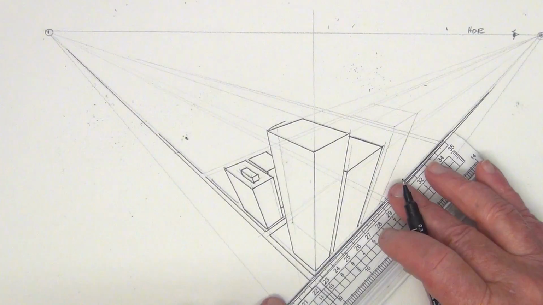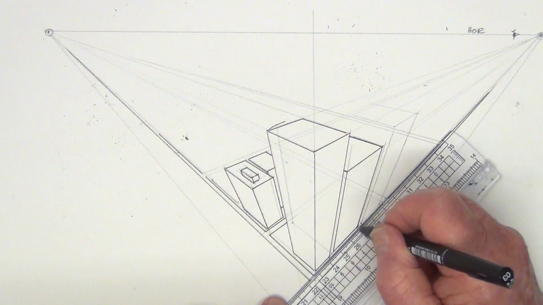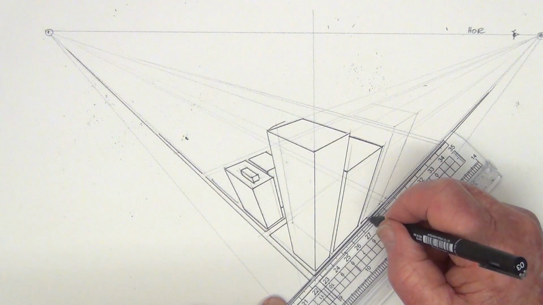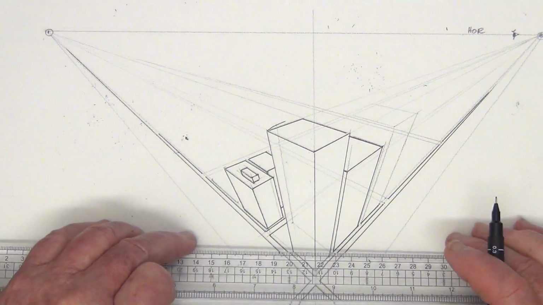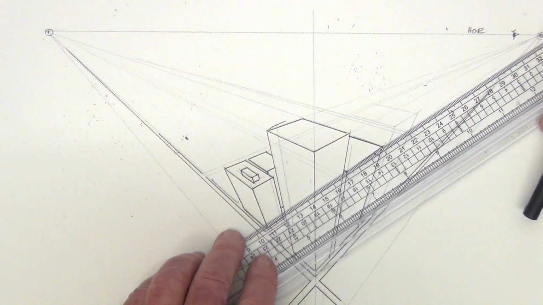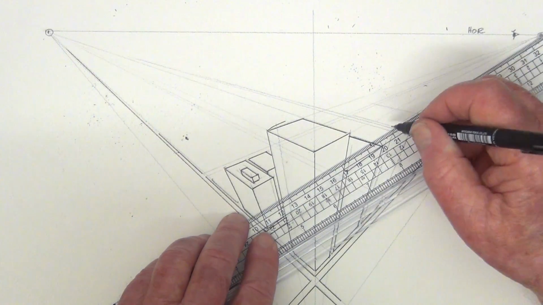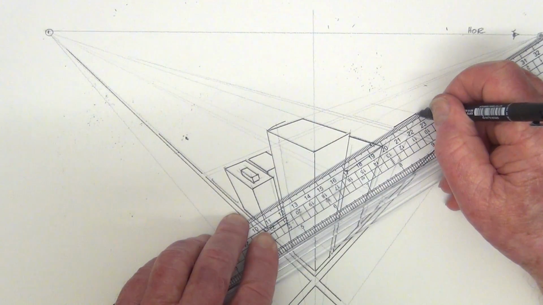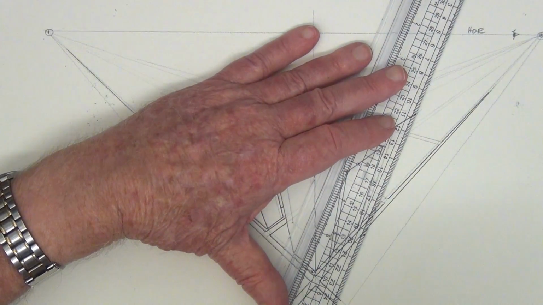That goes behind. This is the front here. This is very, very good exercise in getting to know your three-point perspective. There's different types of three-point perspective, and this is just one of them. Across there.